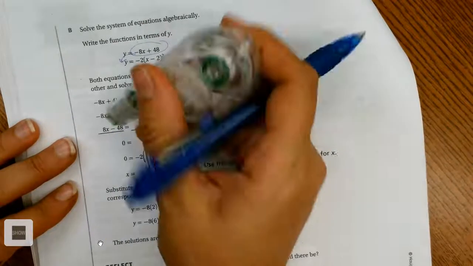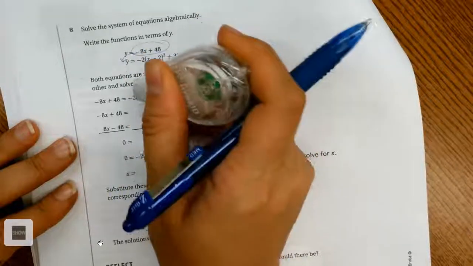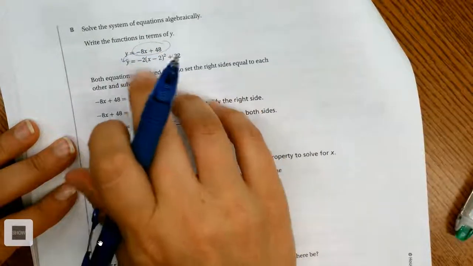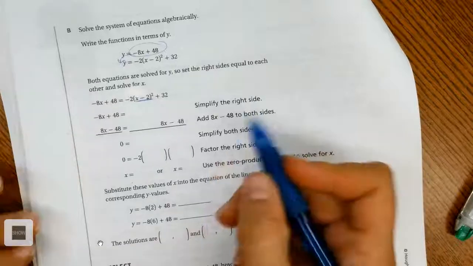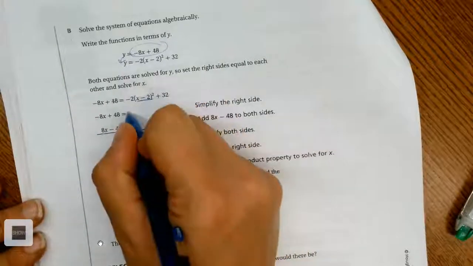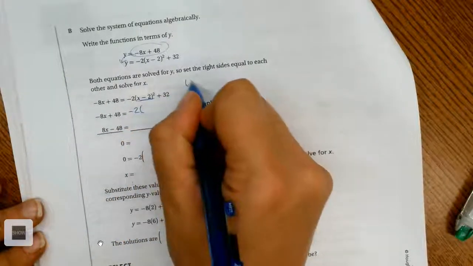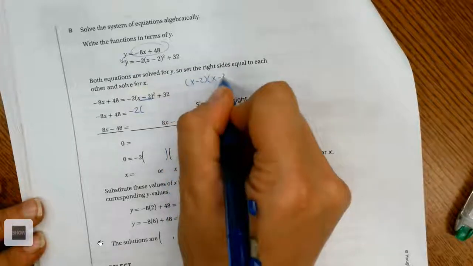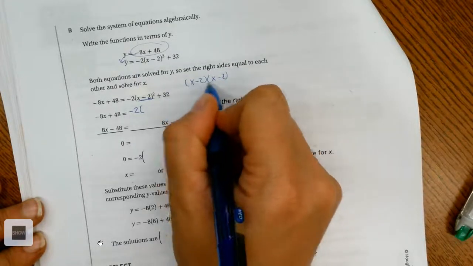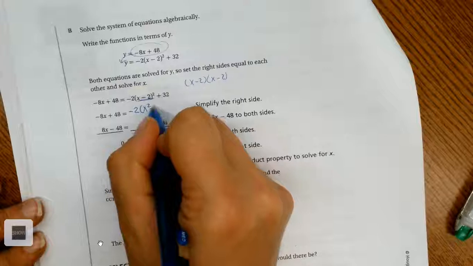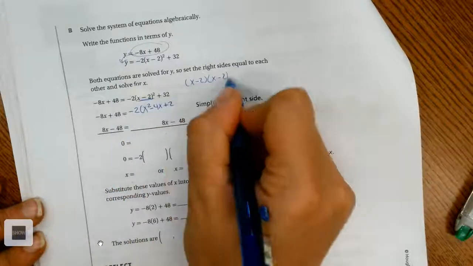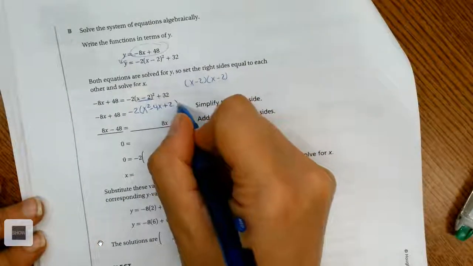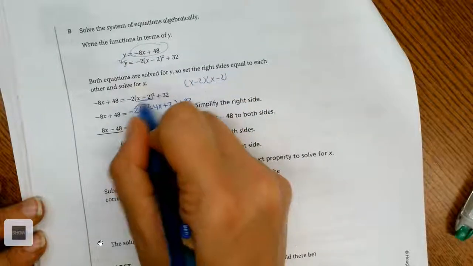So square that first, because it's parentheses, exponents, multiplication or division from left to right, addition or subtraction from left to right. So x minus 2 squared is x minus 2 times x minus 2, x squared minus 2x, so x squared minus 4x plus 2, plus 32. Now I can distribute.